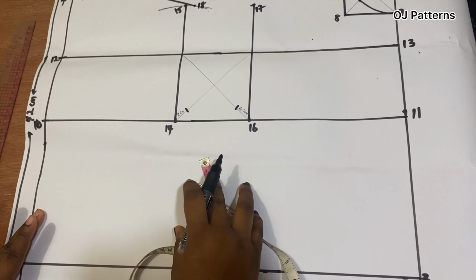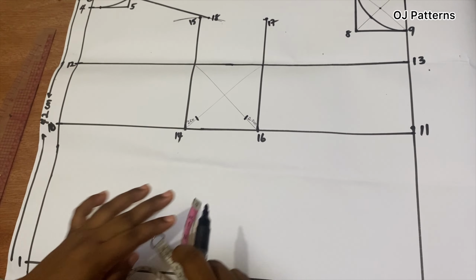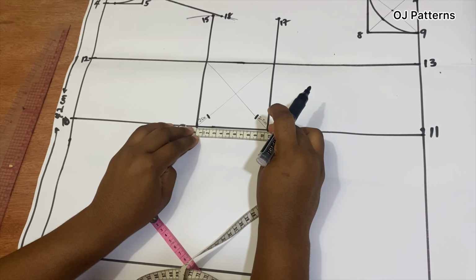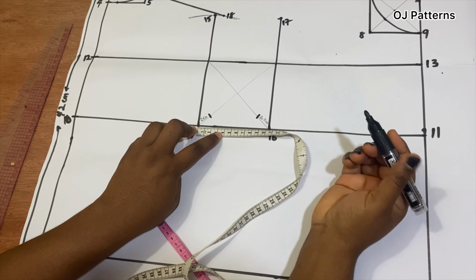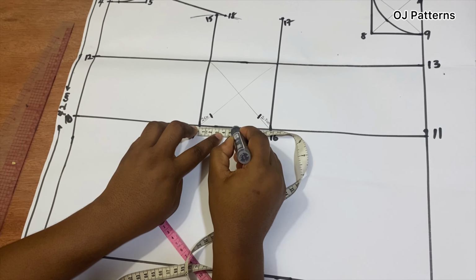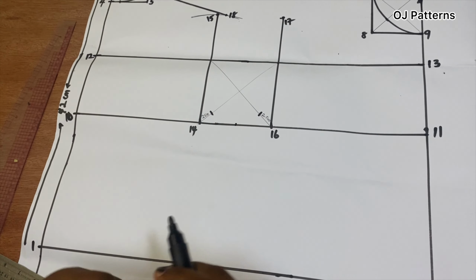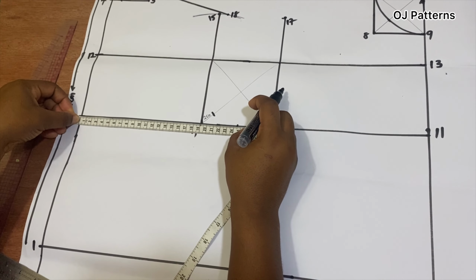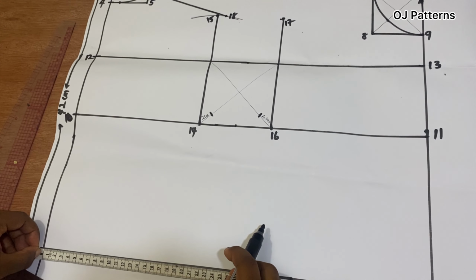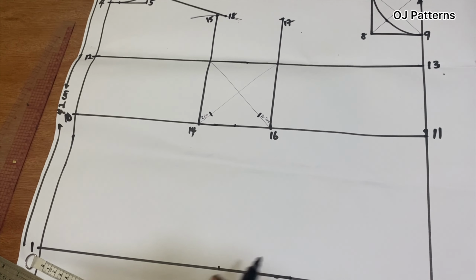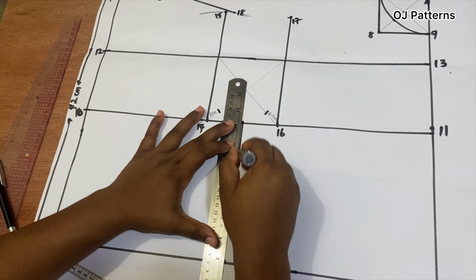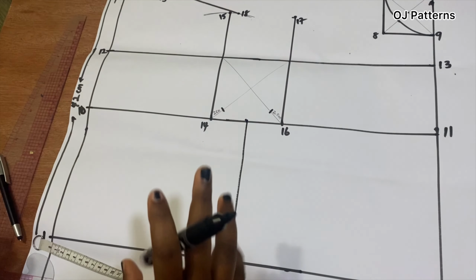Next, get the midpoint of 14 to 16. So measure what you have, 14 to 16. That's 10.5. You get the midpoint. 10.5 divided by 2, that will be 5.25. You get the midpoint and then you square down. So you want to ensure your line is straight. So I'm just going to measure what I have here, 24.5, and mark so that I will just connect. So always ensure your line is straight. So get the midpoint and square down.